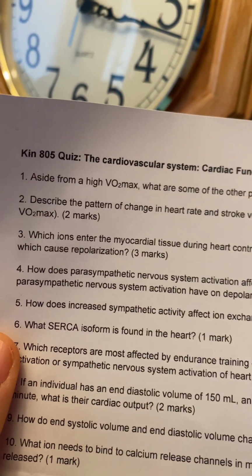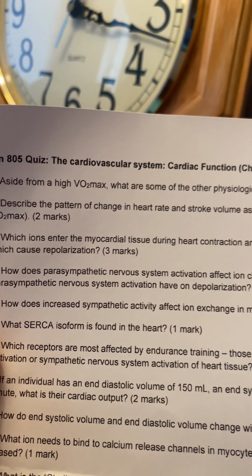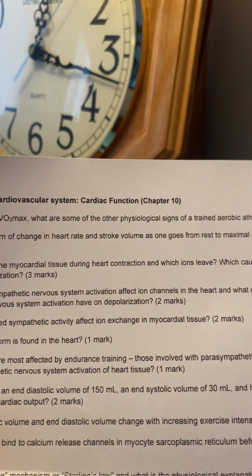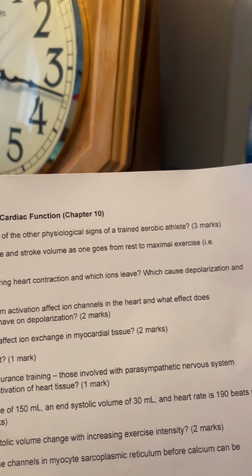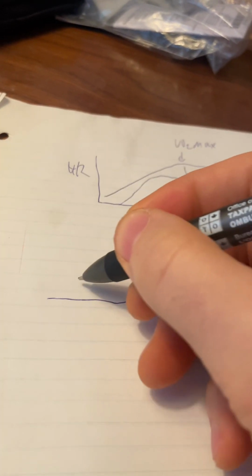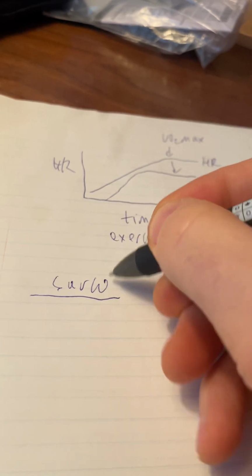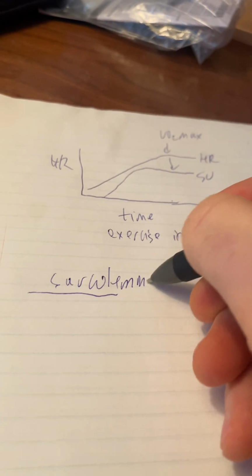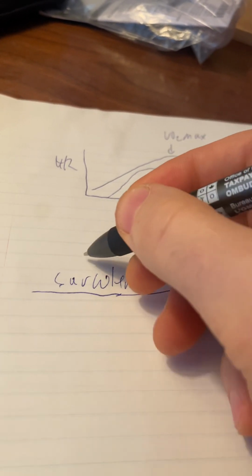Number three, which ions enter the myocardial tissue during heart contraction and which ions leave? Which ones cause depolarization, which ones cause repolarization? So heart tissue is a little bit different from muscle. Say this is your sarcolemma for muscle.